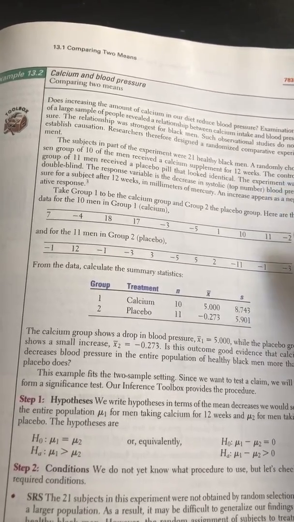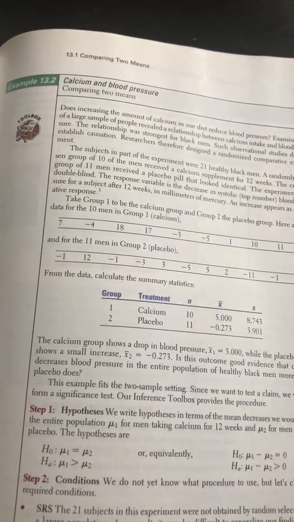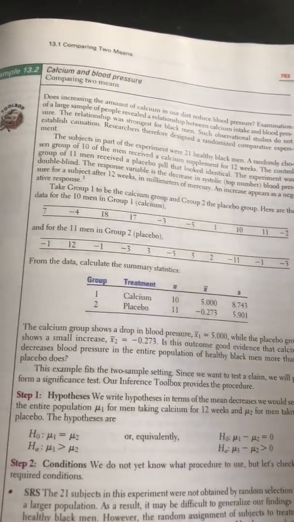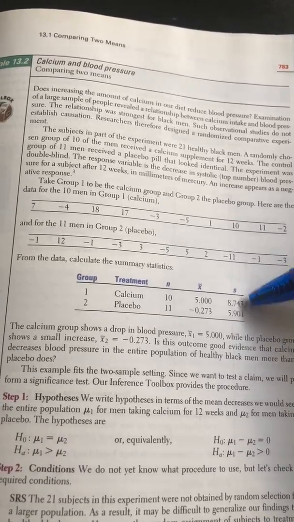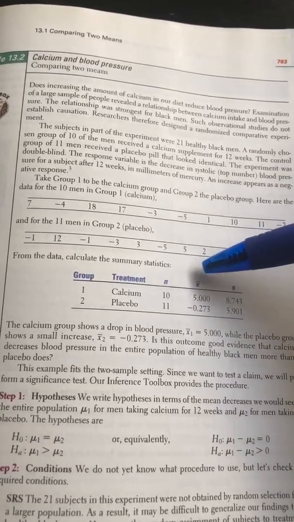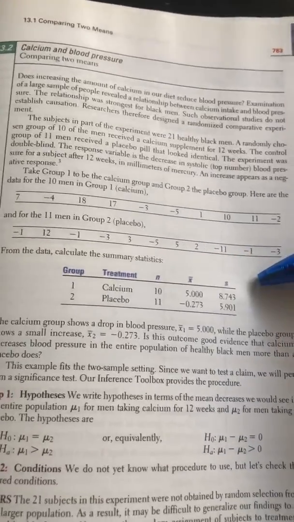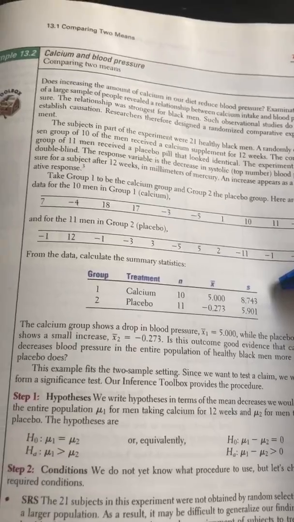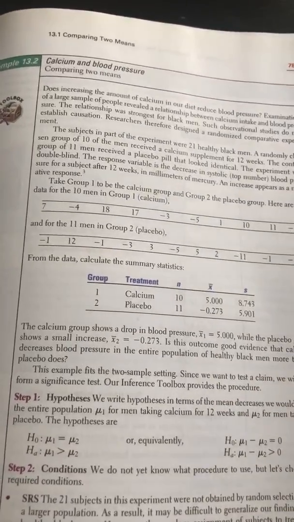And if you have a negative number, it means that the blood pressure increased. So this one's the opposite, just keep that in mind. Here you have a summary of the findings for both, and they give you n, the sample size, x bar, the mean for each one, and then s, the standard deviation. Okay, so we're going to use that data and we're going to do a two-sample t-test.